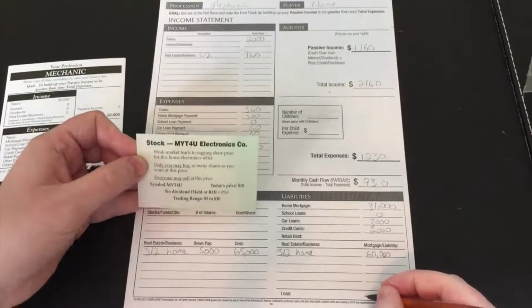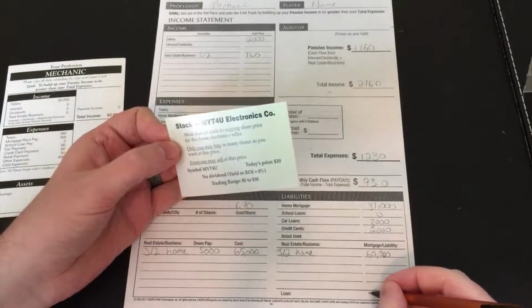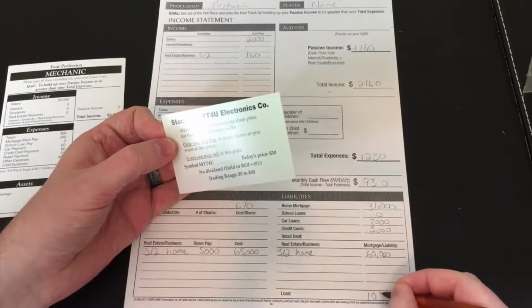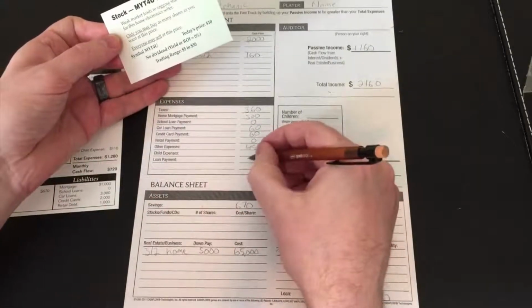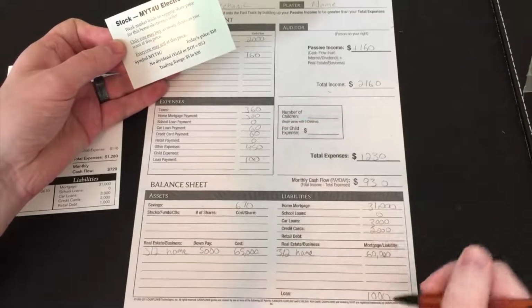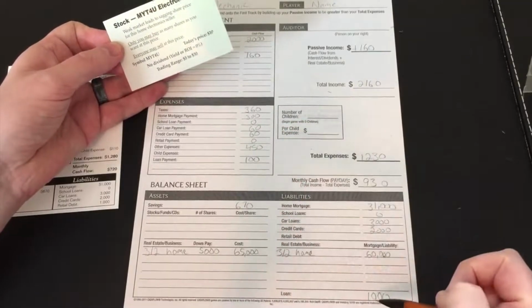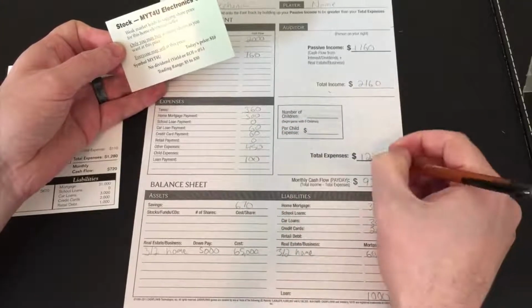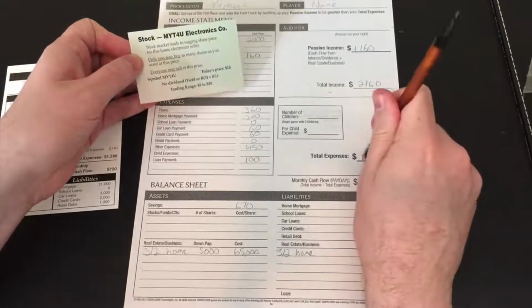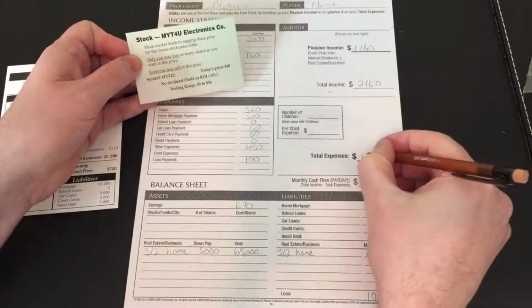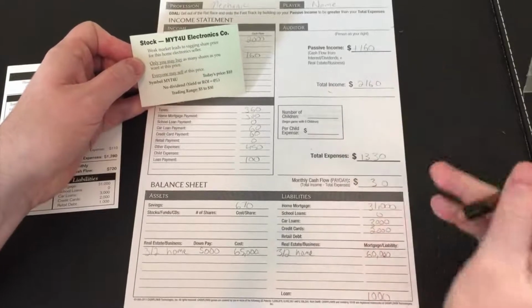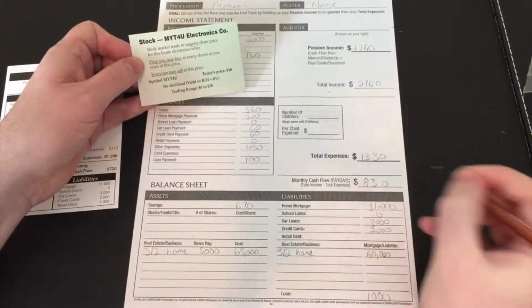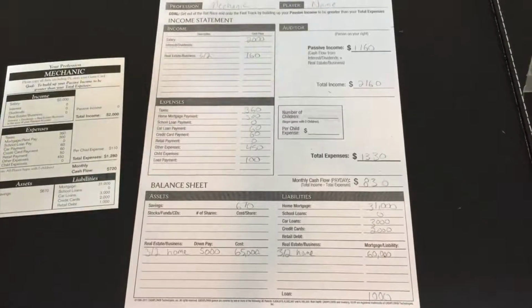You must take loans in $1,000 increments, and your interest payment is 10% per month, which is 120% per year. So let's say I'm going to take a $1,000 loan over here. I'll put that into the bottom. My loan payment now becomes 10% of my 1,000. So for every $1,000 you borrow, it's $100 per month. My total expenses now go up, which means my monthly cash flow goes down. All right, so I've now successfully taken a loan.